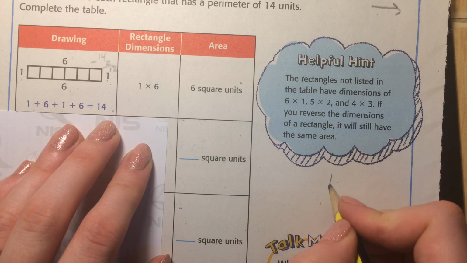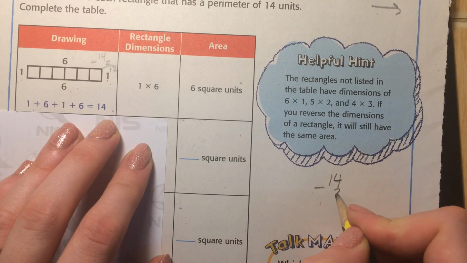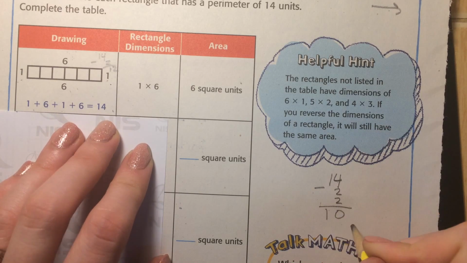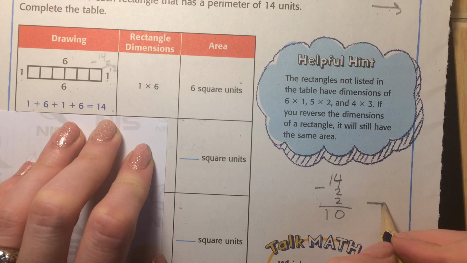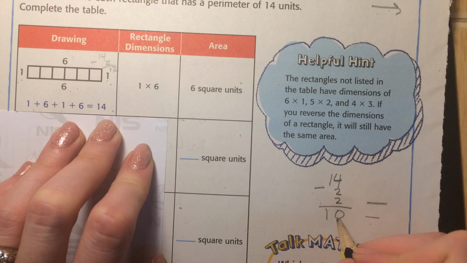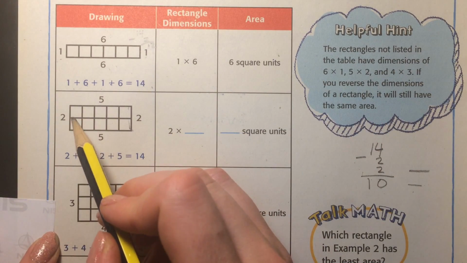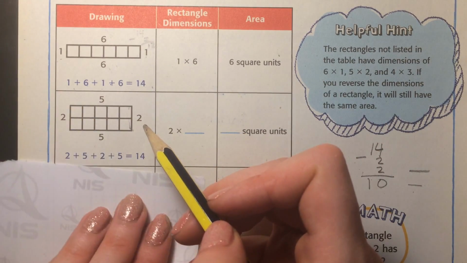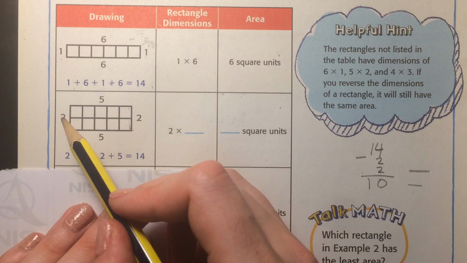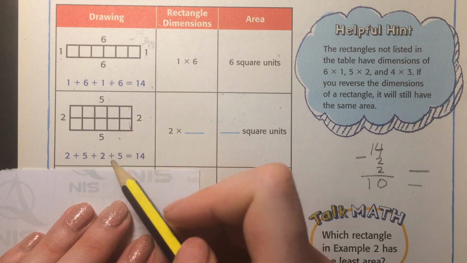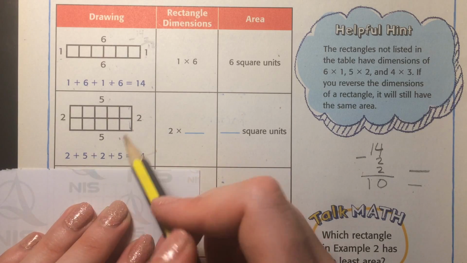So remember, it's 14. If I've given away 2 on each side, now I've given away 4. So now I only have 10 left to deal with. And then remember, these sides have to be even, so I have to cut this in 2. So 5 and 5. And that's what they've done here. Remember, on the outside, it has to be 14 still. 2 plus 2 is 4, plus 5 is 9, plus 5 is 14. So we still have 14.